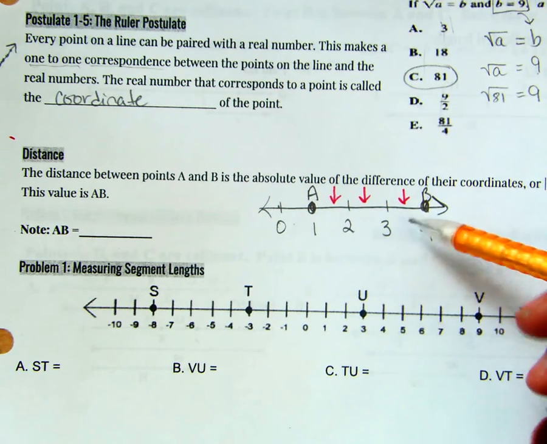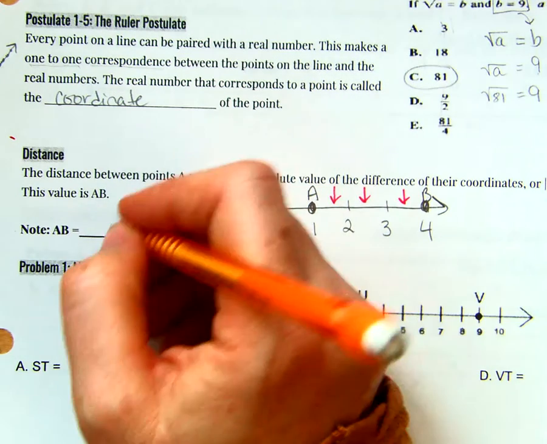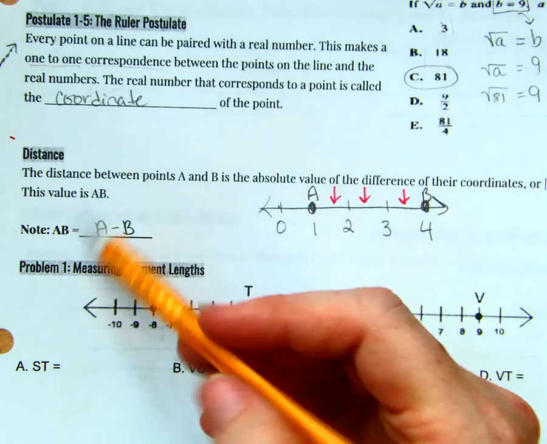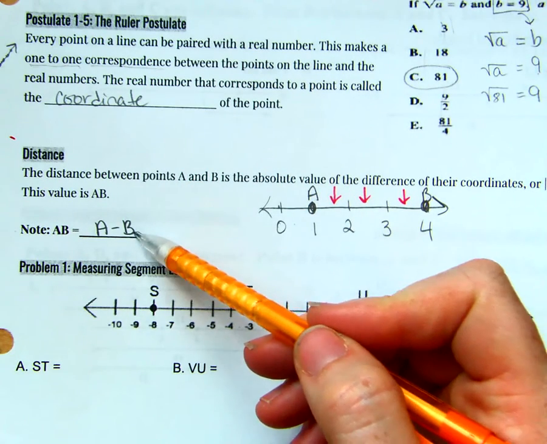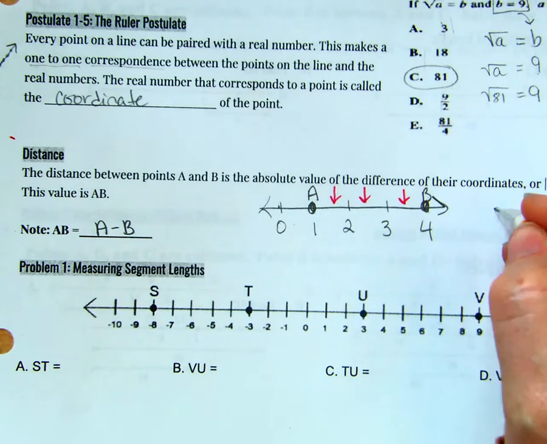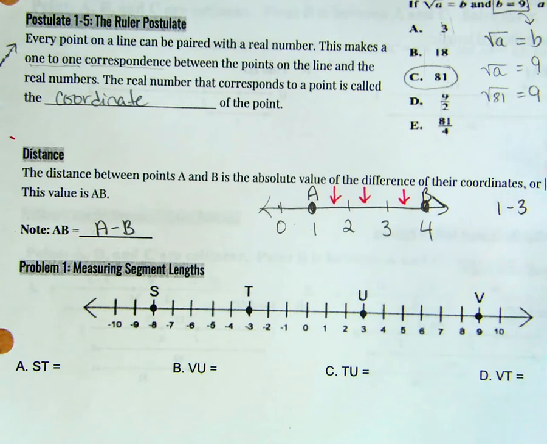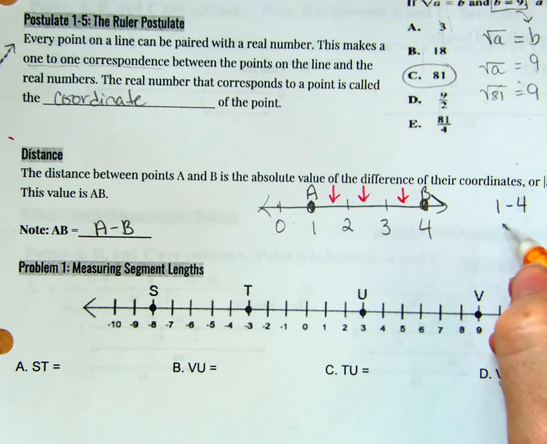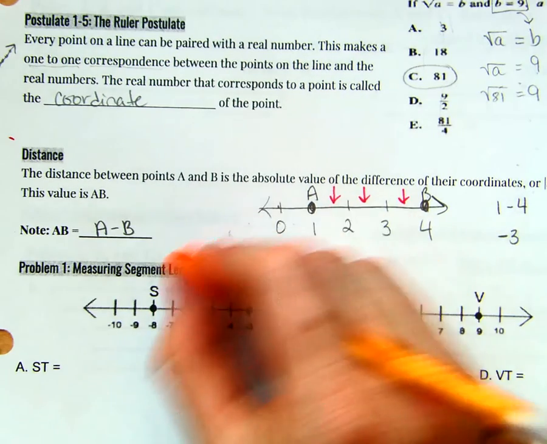So 4 minus 1 in this case would be 3. So what I want to think here is, all right, well, I can just take the numbers and subtract them. Well, the problem is if I subtract A minus B, which in this case would be 1 minus 3, or excuse me, 1 minus 4. Well, 1 minus 4 is negative 3, but my distance is always positive.